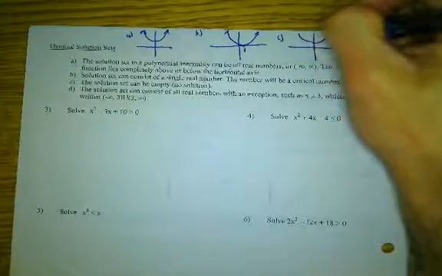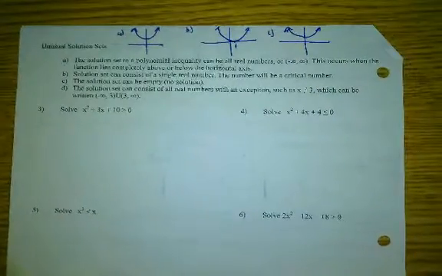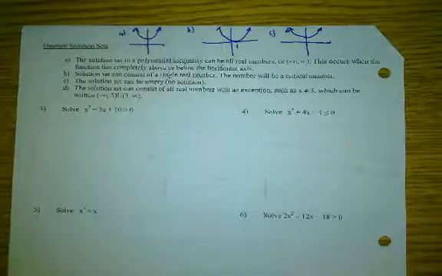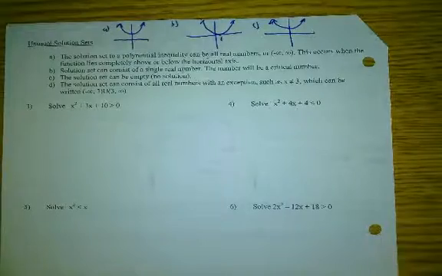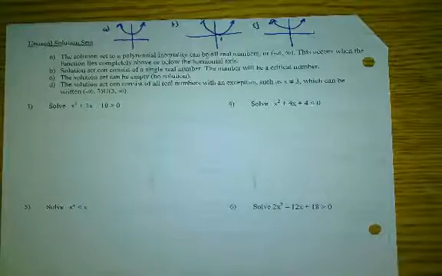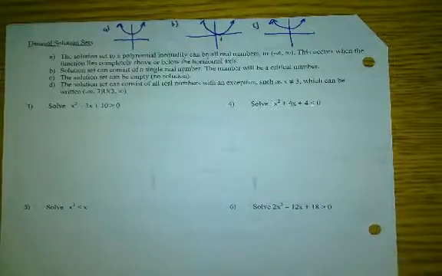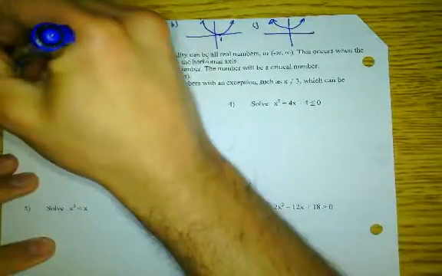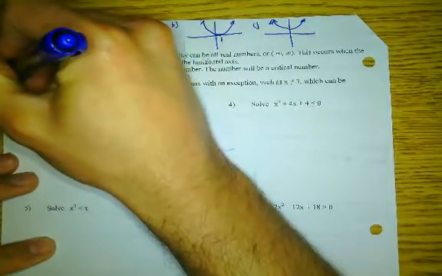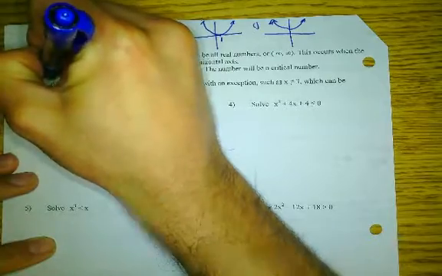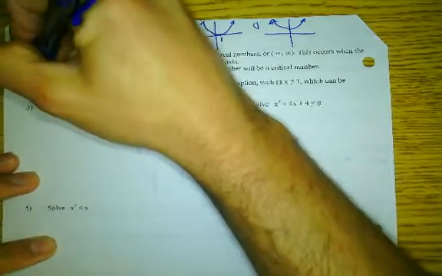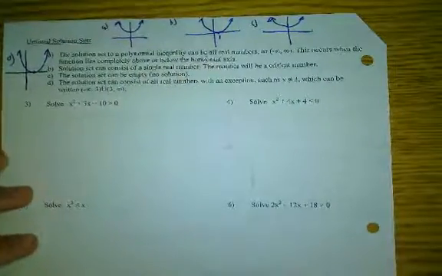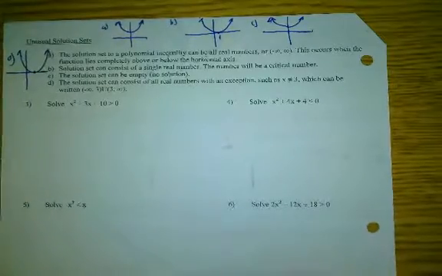And the last one is D. The solution set can consist of real numbers with an exception, such as x cannot equal 3. For example, let's make this 3. If I ask you when is this greater than 0, it will always be greater than 0 except at the value of 3. So that means you get a break at 3. Those are some of the unusual scenarios that you can run into.